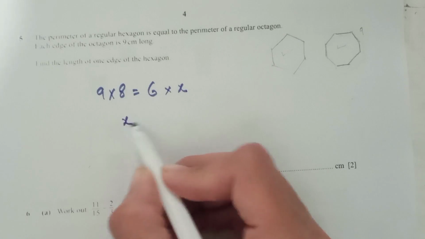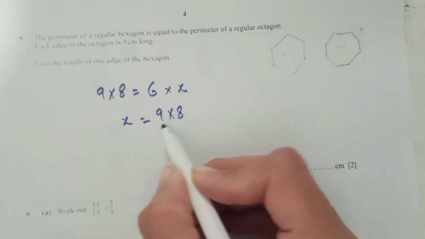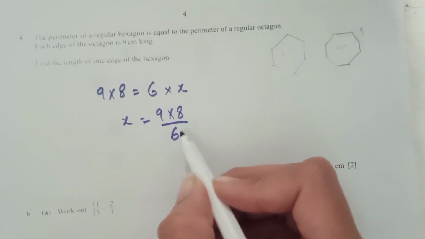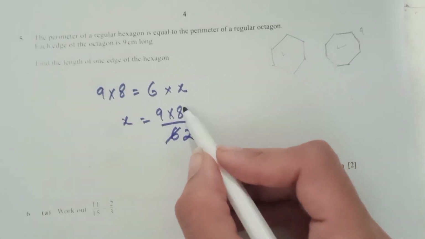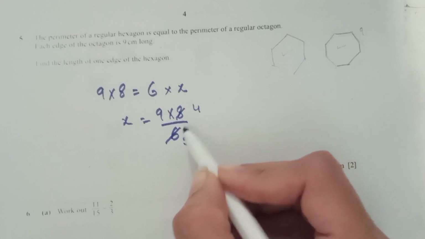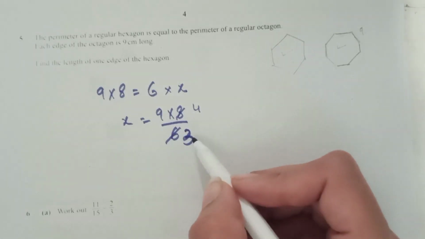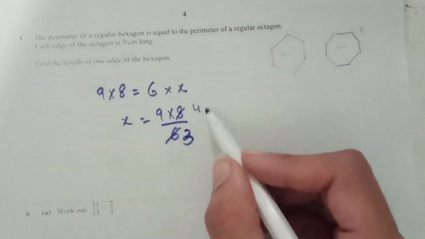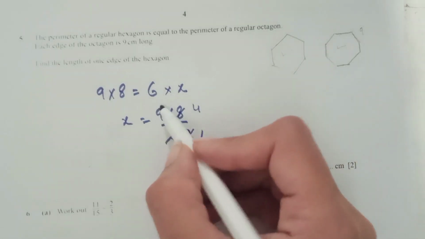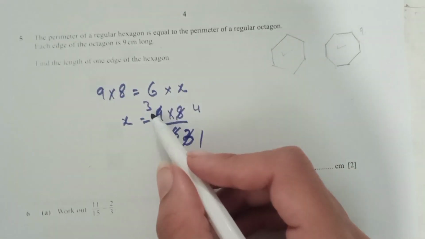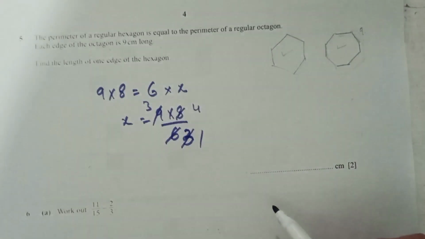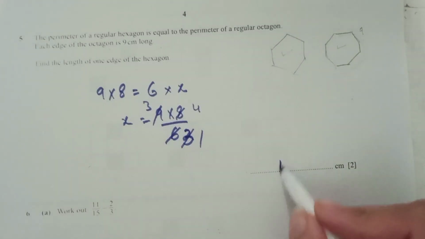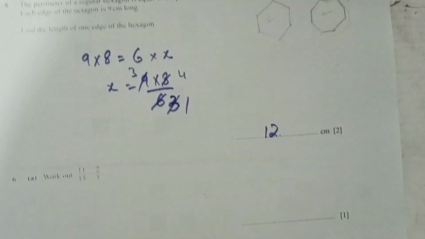Now we have to solve it. 9 multiplied by 8 and divided by 6, and we get 12. This is 12 centimeters.